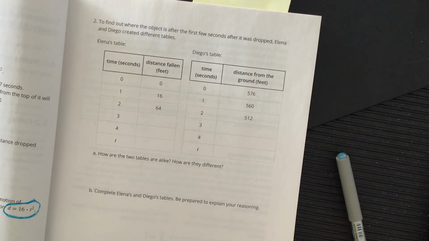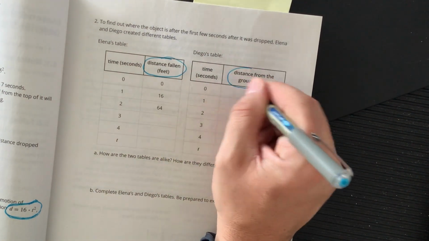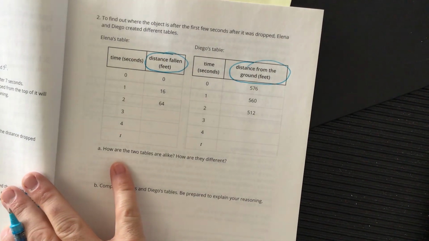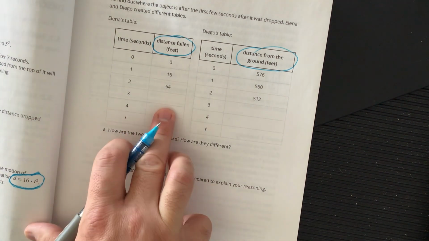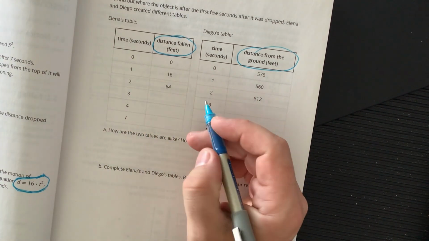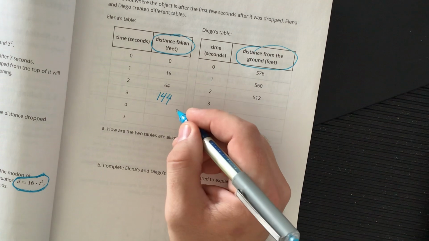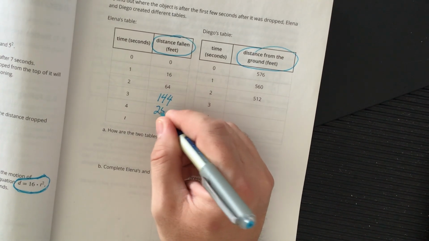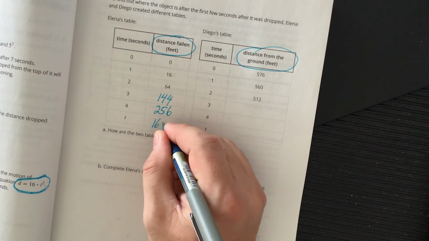To find out where the object is after the first few seconds after it was dropped, Elena and Diego created different tables. Elena said distance fallen, and Diego is doing distance from the ground. So what goes next to the 3 in Elena's table? How far would that thing fall 3 seconds into it? 144. And 4? 256. And our equation? 16 times t squared. Yes, same as before.